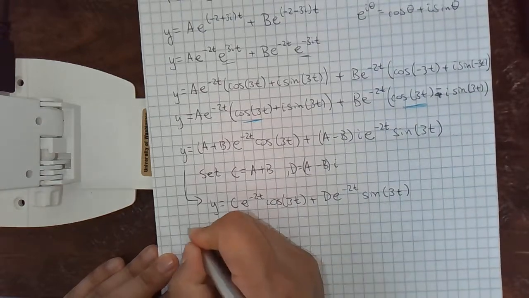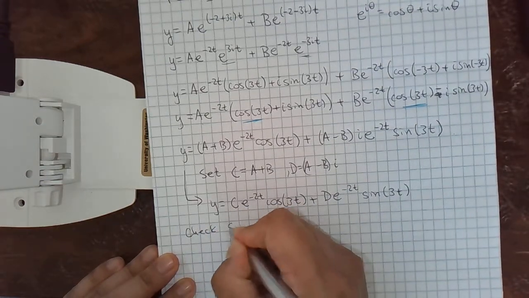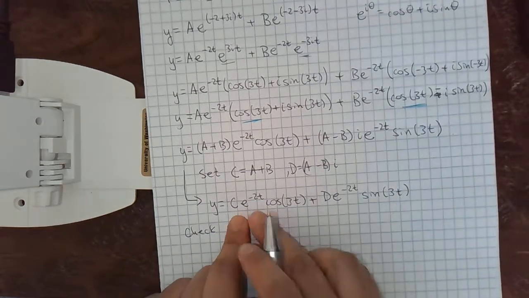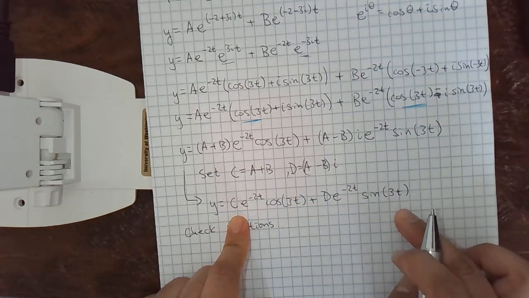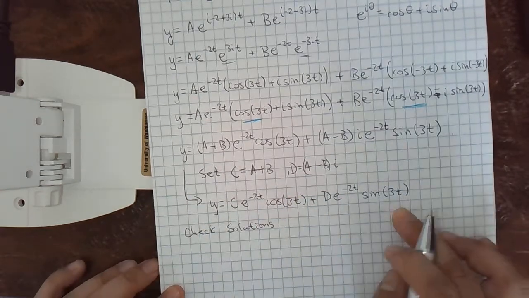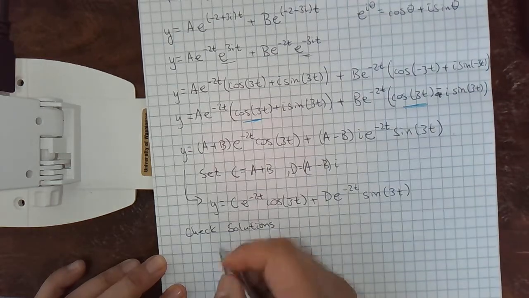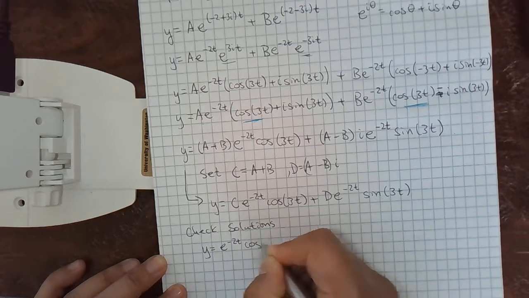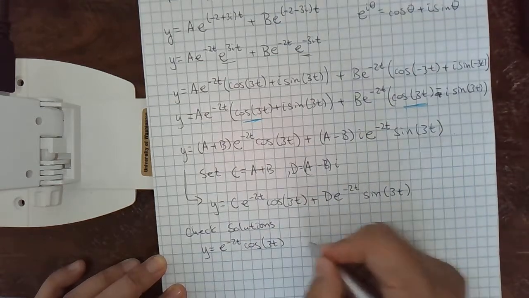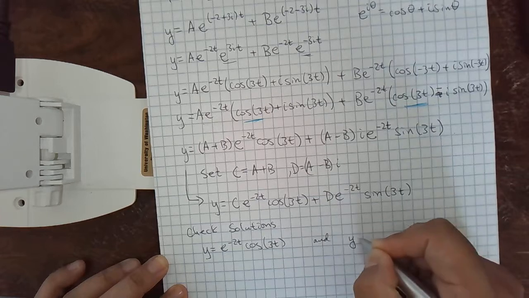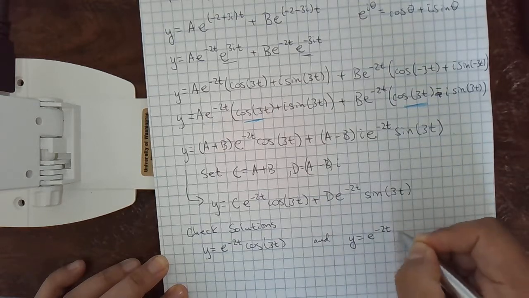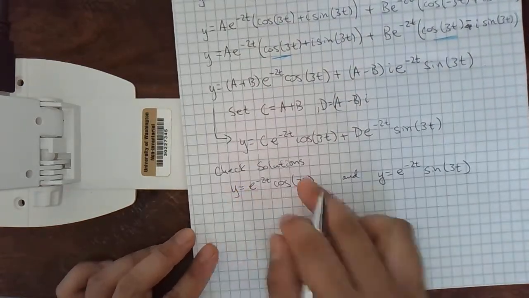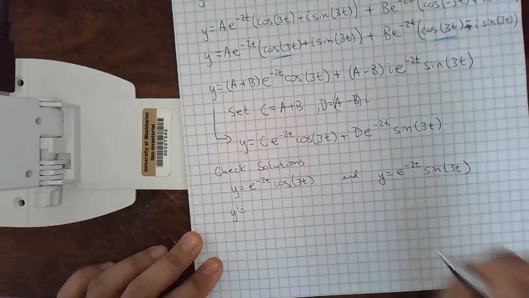So as long as the solutions, since this is homogeneous, right? So we can take any linear combination of existing solutions. So as long as this solution and this solution satisfy the differential equation, then we're convinced that this whole thing does. So we're just going to check the solutions. y equals e to the negative 2t cosine of 3t, and y equals e to the negative 2t sine of 3t. Doing both is a lot of algebra, so I will show one of them, just so that you're convinced.